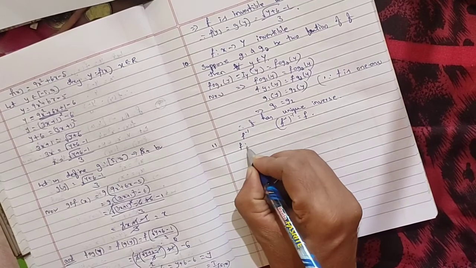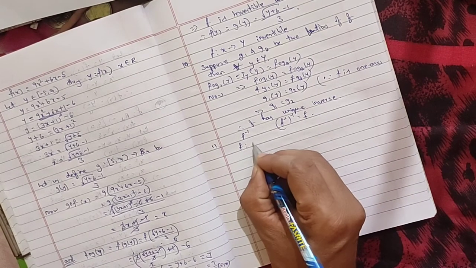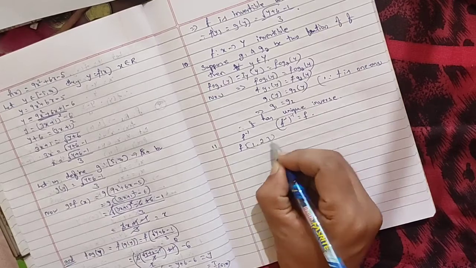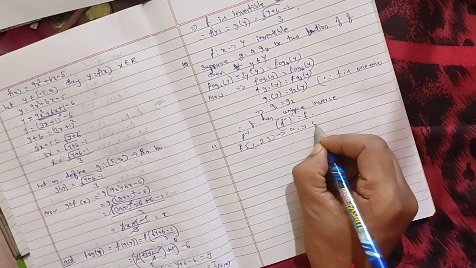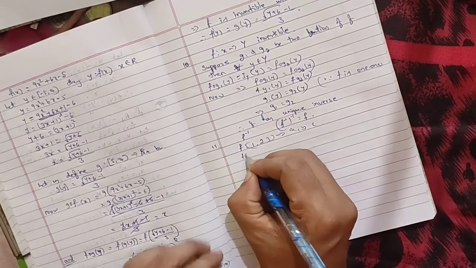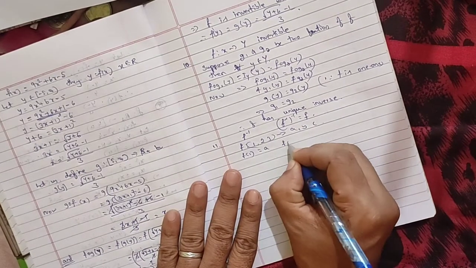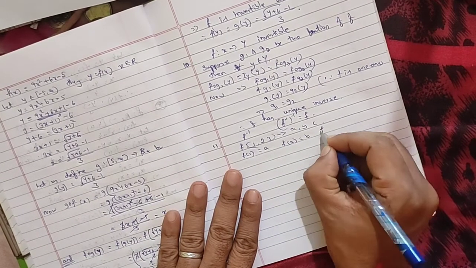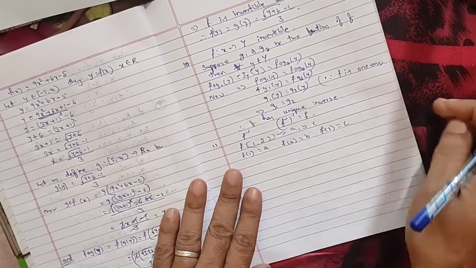The given thing is f from {1, 2, 3} to {a, b, c}.